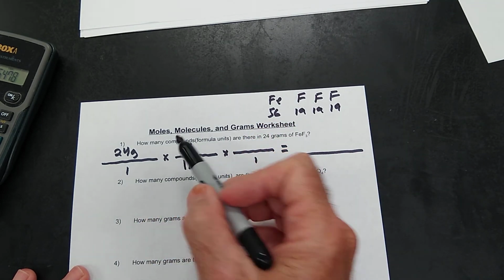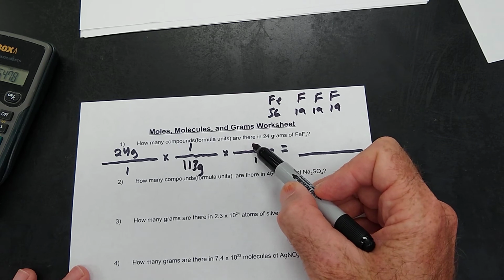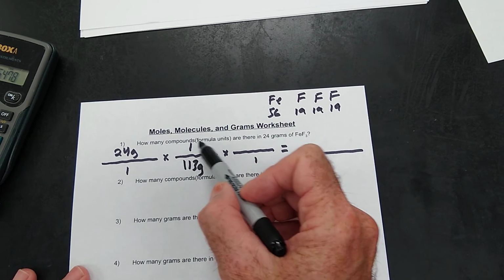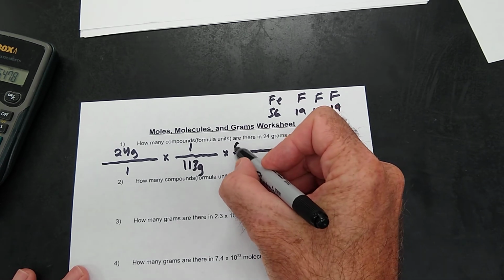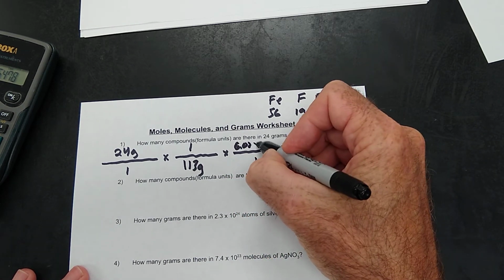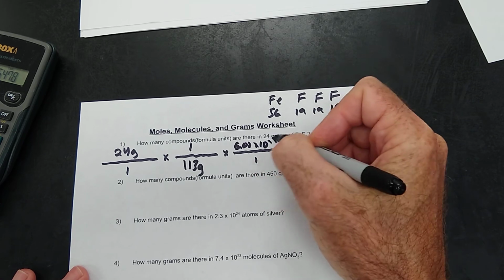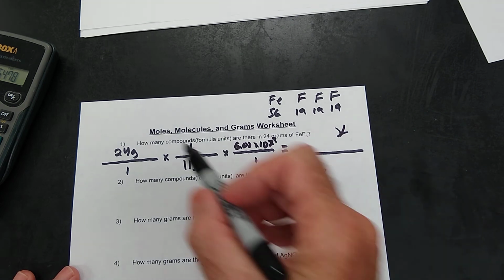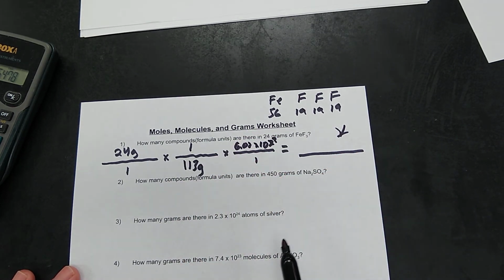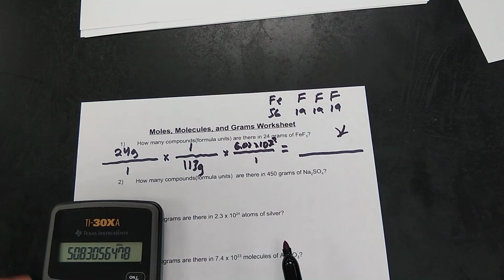How many compounds? What is the proper number for compounds or formula units? The really big number for 1 mole. It's 6.02 times 10 to the 23rd. And now I'll ask you, what is the answer? How many formula units are there in 24 grams of iron 3 fluoride?